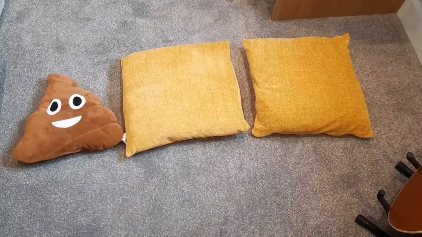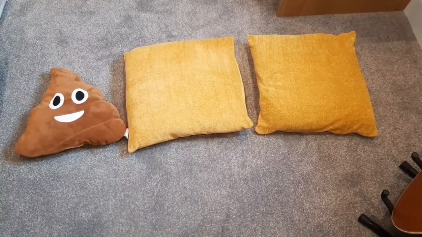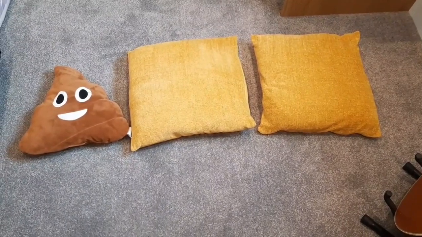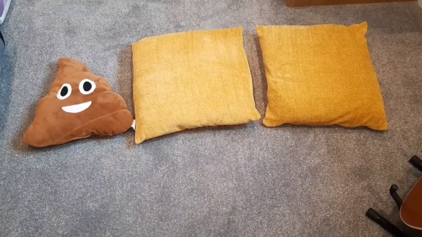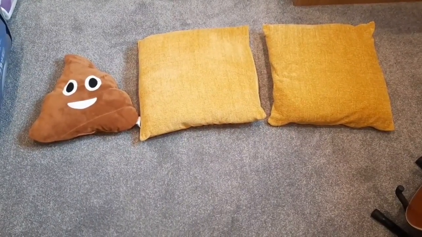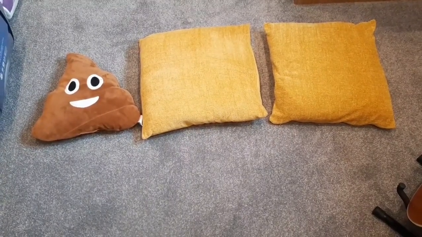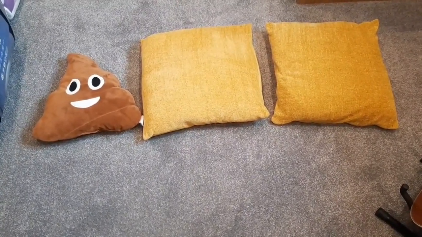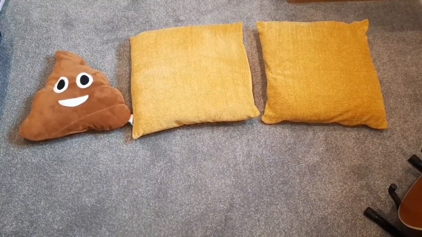Okay, so here is my example number 2. As you can see, I've got 3 cushions on the carpet. I've got 1 emoji cushion and 2 yellow cushions. So for every 1 emoji cushion, there are always going to be 2 yellow cushions. I wonder if you can think of what the ratio would be for this picture in front of us.